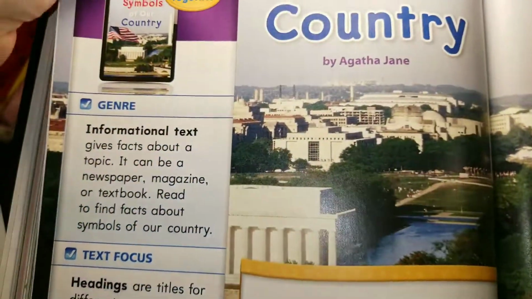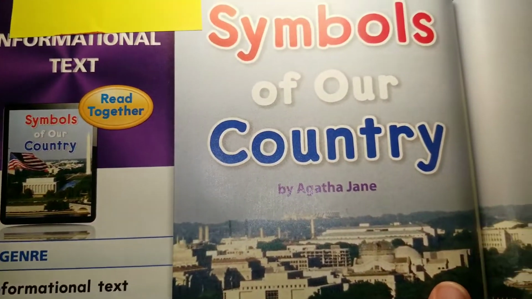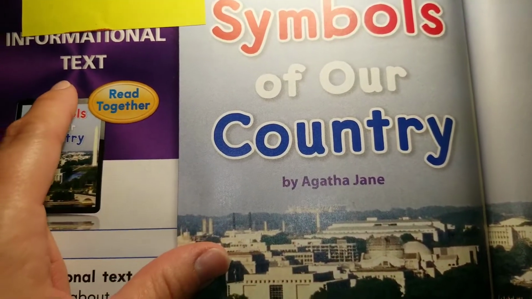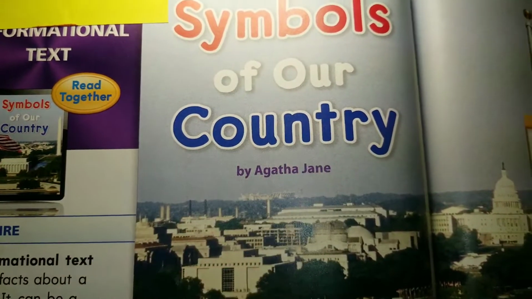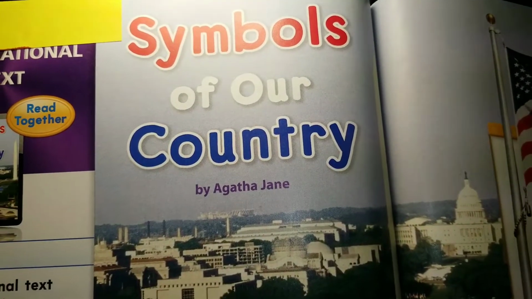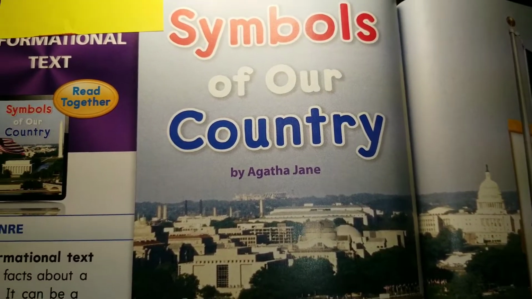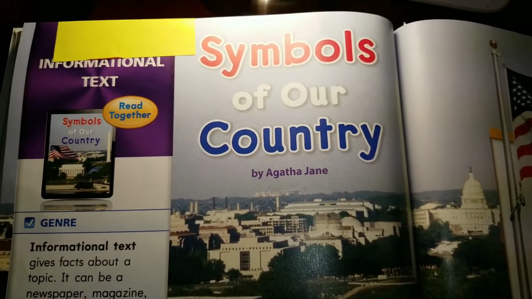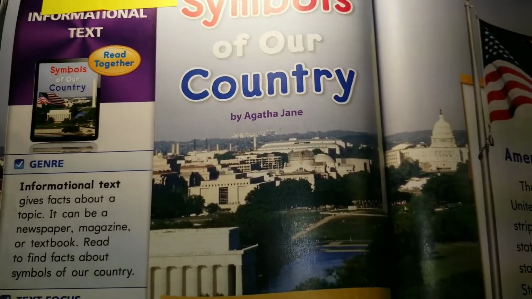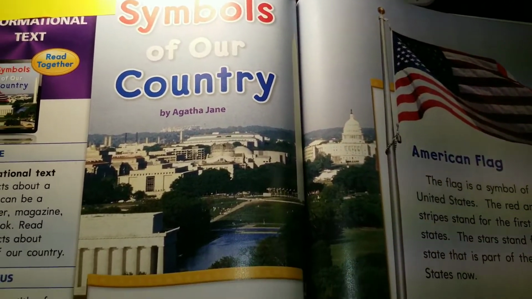So now we are going to take a look at our informational text. And it's Symbols of Our Country. And it's funny because I wish I had this story when we learned about symbols in social studies, right? But we had another lesson during that week. Okay, so let's begin reading.